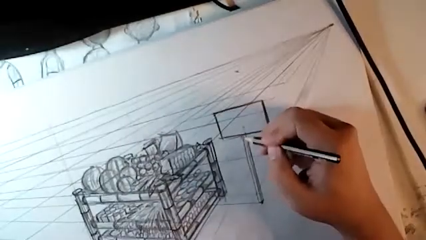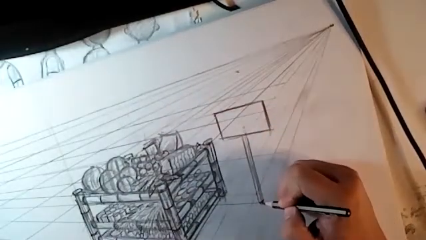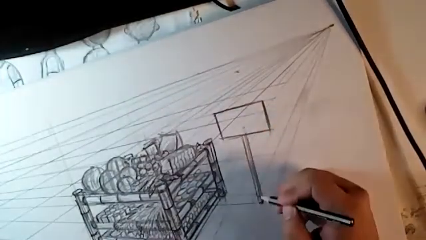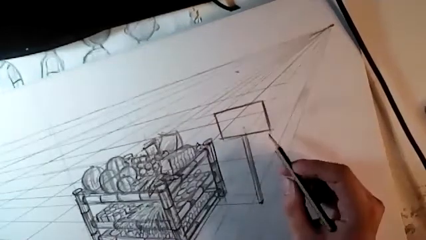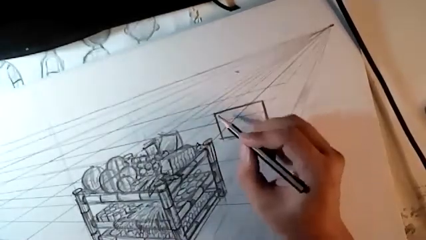Okay, so that's our signboard that says "Magbigay ayon sa kakayahan, kumuha ayon sa pangangailangan." Magbigay ayon sa kakayahan. Okay?